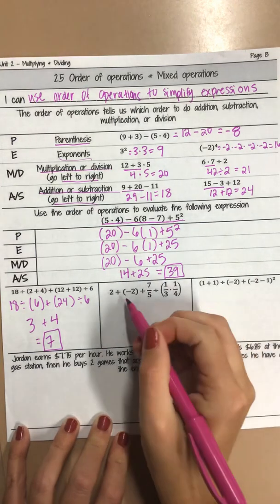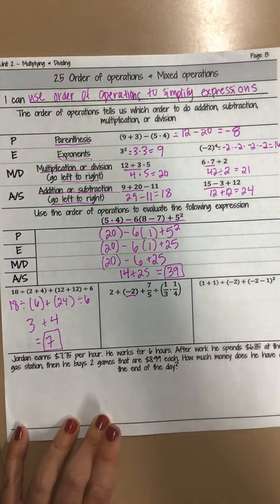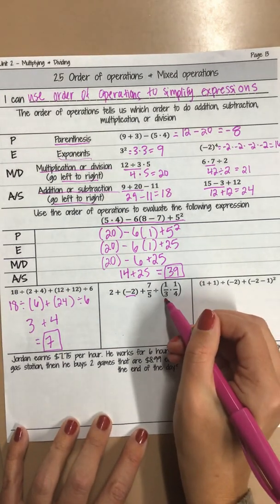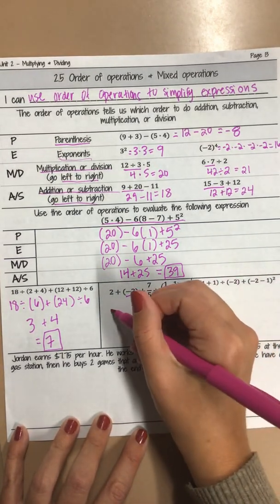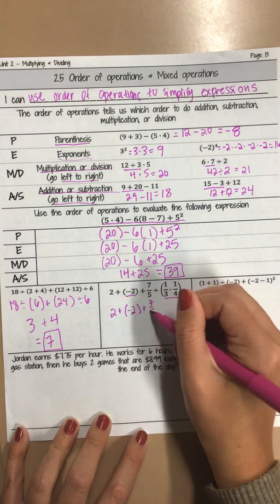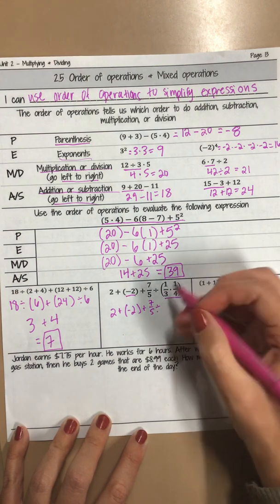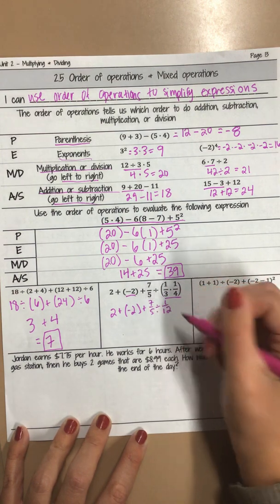Parentheses first. I don't have to do anything with this parenthesis. It's just there because it's a negative. So I'm going to leave that one. I can do what's here. So I'm going to leave my 2 plus negative 2 plus 7 over 5 divided by 1 over 3 times 1 over 4 is going to be 1 over 12.